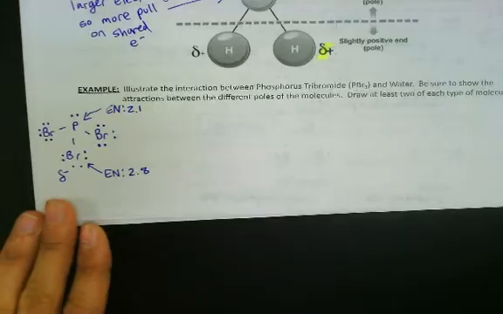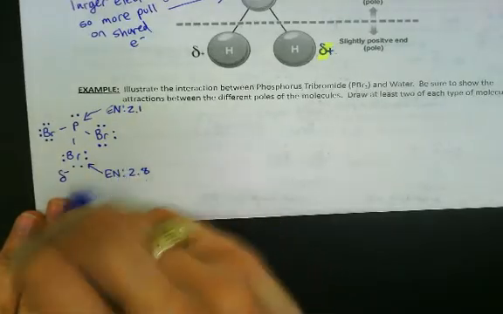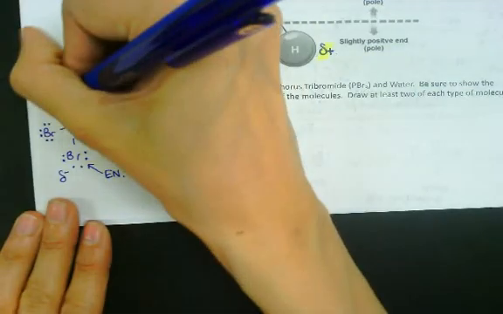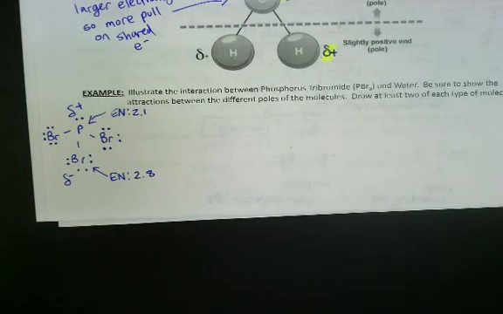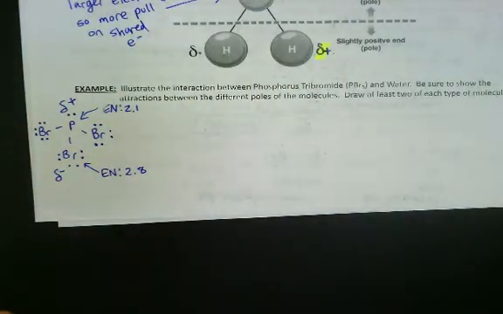So our bromine will be our partial negative pole. You could draw them on each bromine. I'm just going to draw it on one. And then this will be our partial positive.